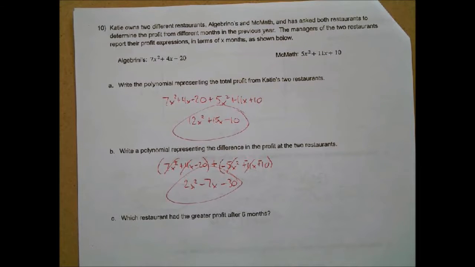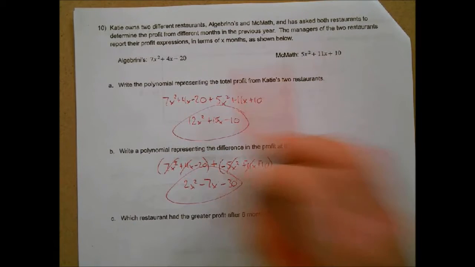If the test tomorrow doesn't specify, I will accept either subtraction. So I will also be okay if you did McMath minus Algebrini's tomorrow. Okay? Either one.